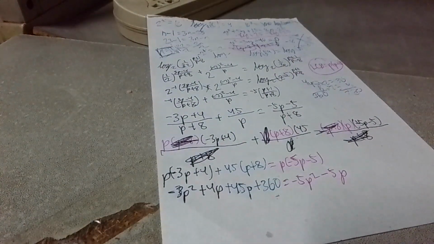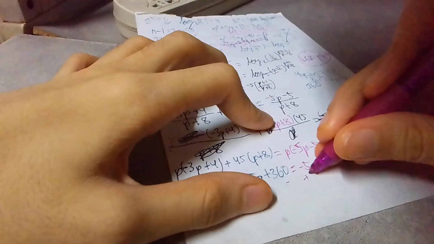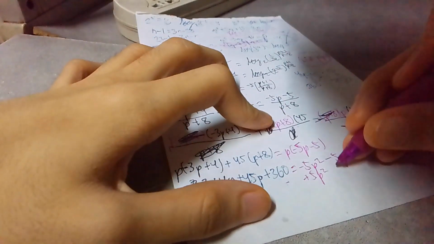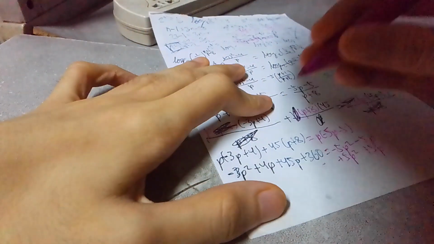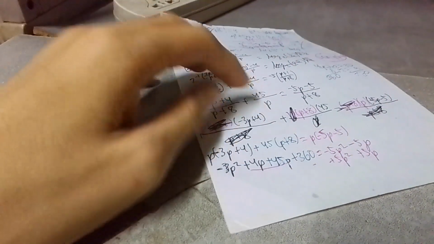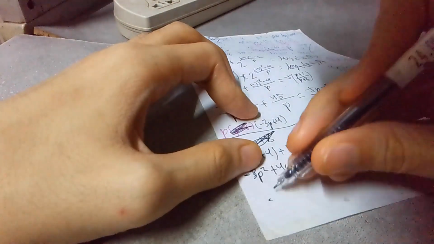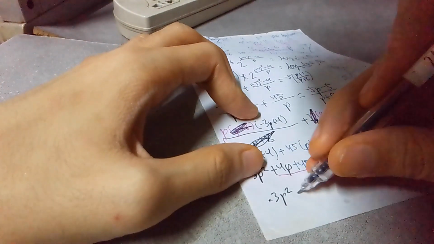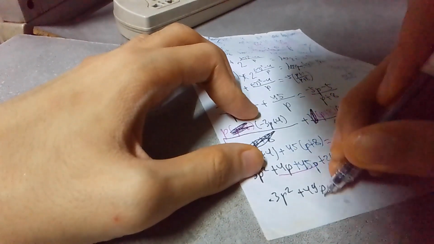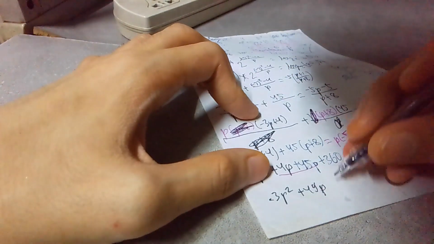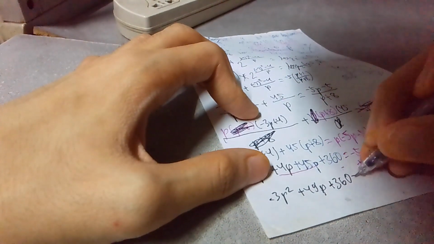Very good. Now, we need to set this equal to 0 since it's a quadratic equation. But how do we do that? We need to even this out. So we add it to both sides. So first we combine like terms here. And this should be negative 3p squared plus 49p plus 360.